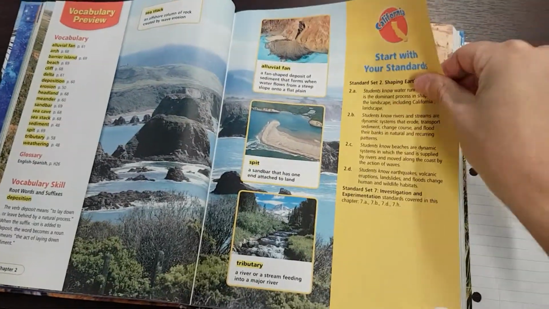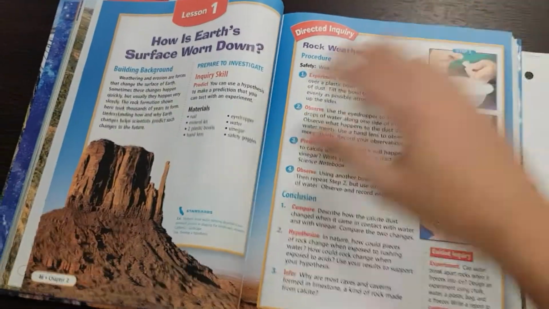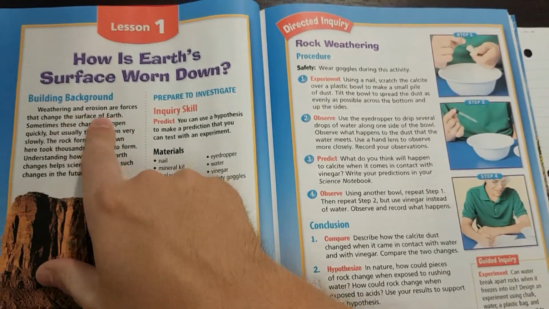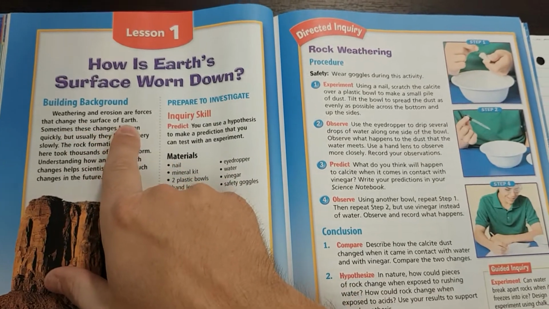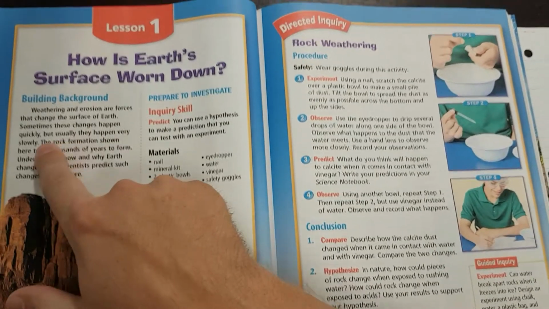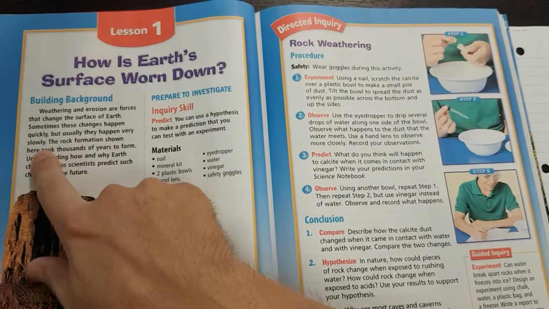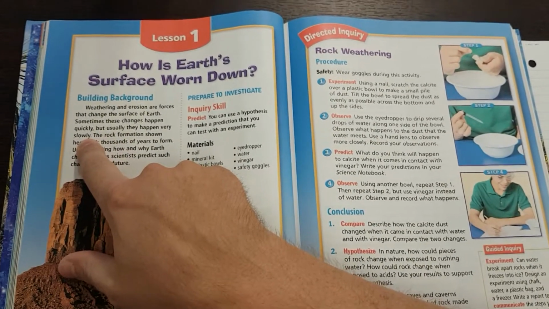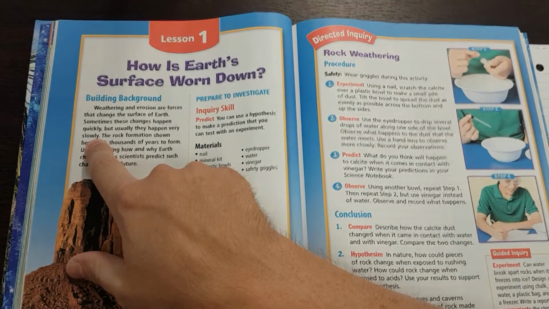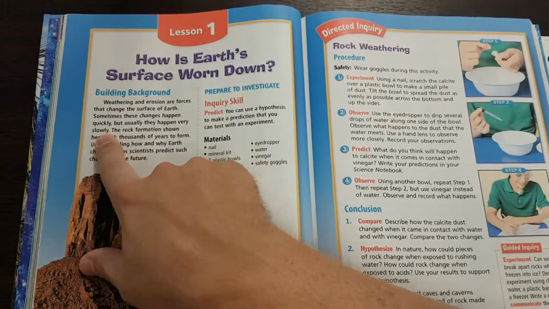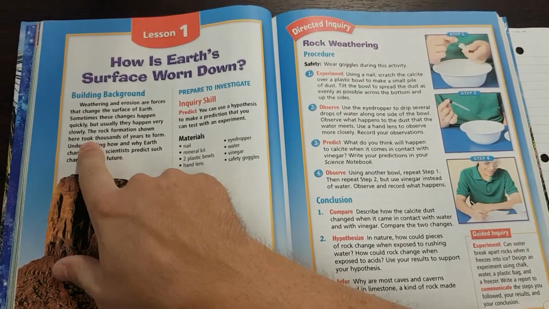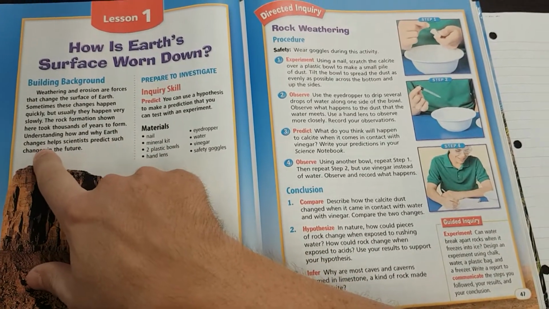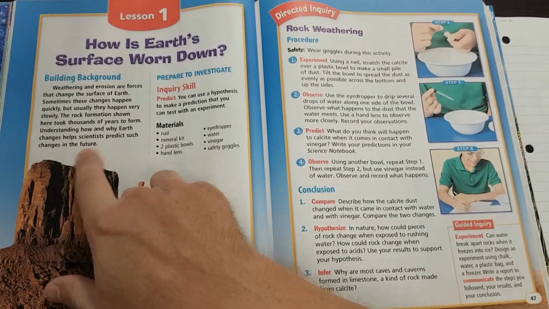Turning the page again, Lesson 1. How is Earth's surface worn down? Weathering and erosion are forces that change the surface of Earth. Sometimes these changes happen quickly, but usually they happen very slowly. When they say very slowly, they're talking thousands, tens of thousands, hundreds of thousands, even millions of years. The rock formation shown here took thousands of years to form. Understanding how and why Earth changes helps scientists predict such changes in the future.